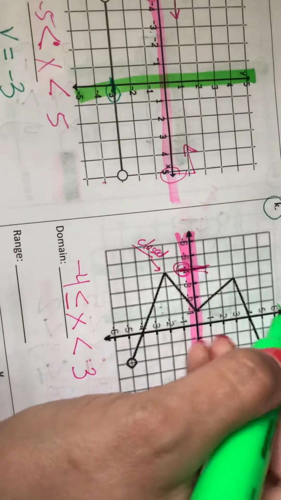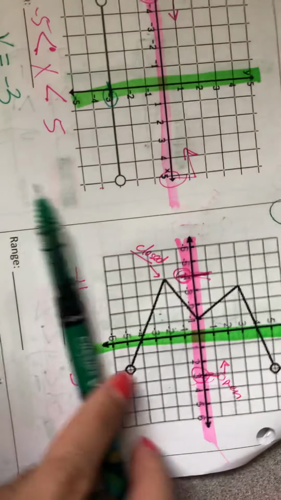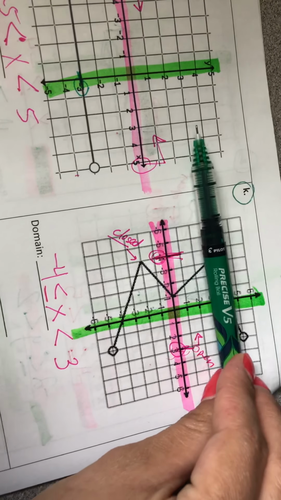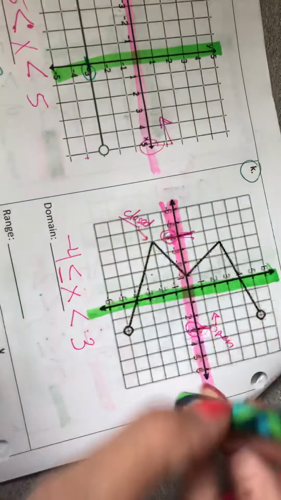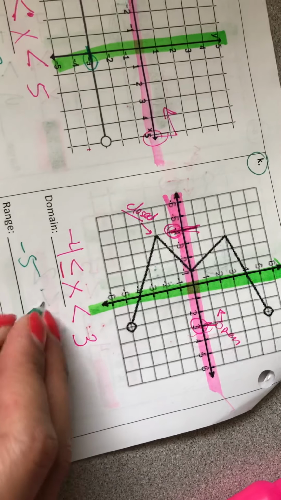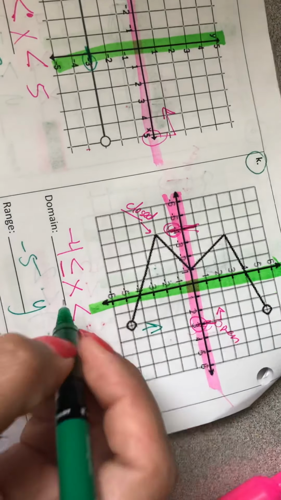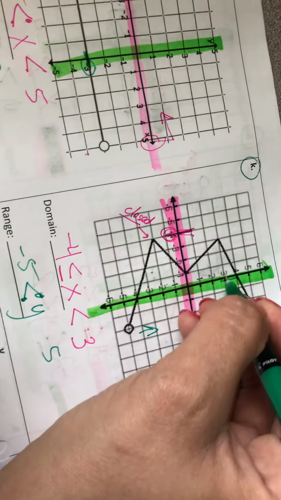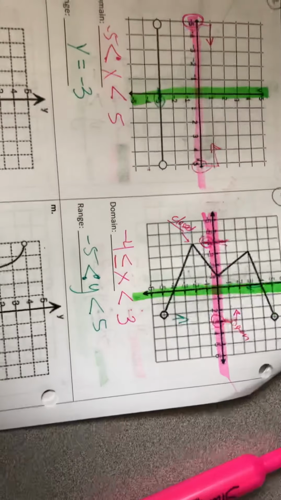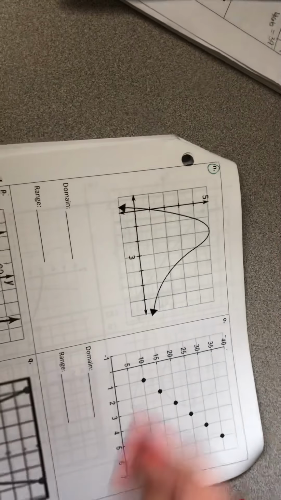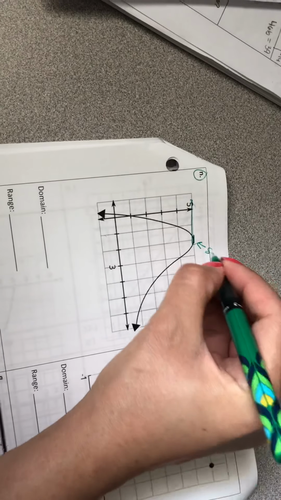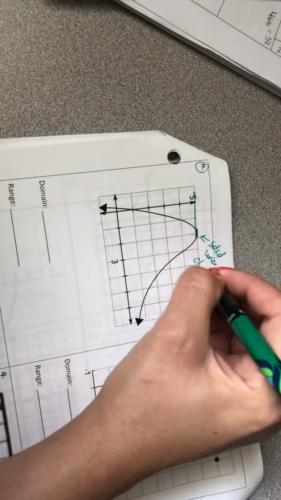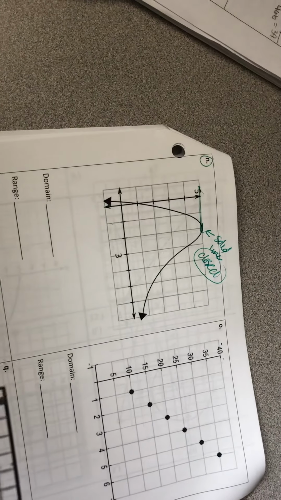Same thing on the range. On the range, your topmost would be this one, the 5, which is not included. Your bottommost would be -5, not included. So -5 to 5, it'll be greater than -5 and less than 5. Okay? So we turn the page over. This one right here would be the same. And I'm not going to do it completely, but this point right here on the range, because it is a solid line, it counts as if it were a closed circle. So make sure to include it.